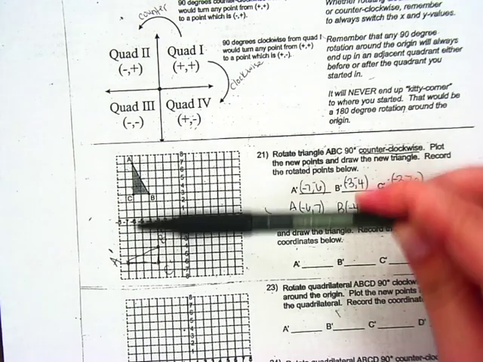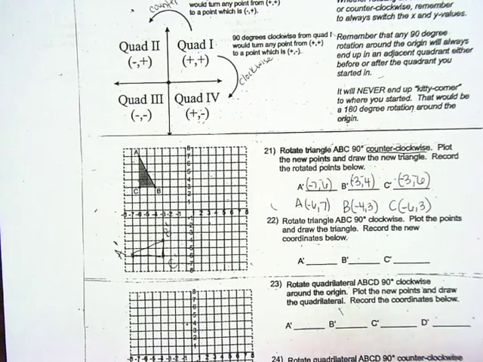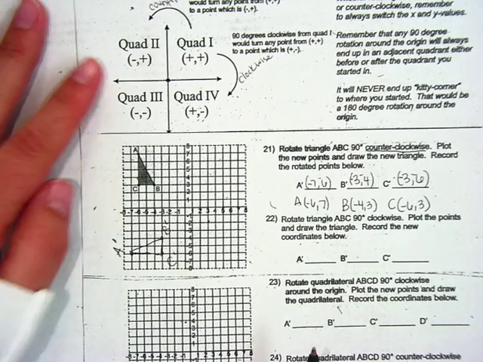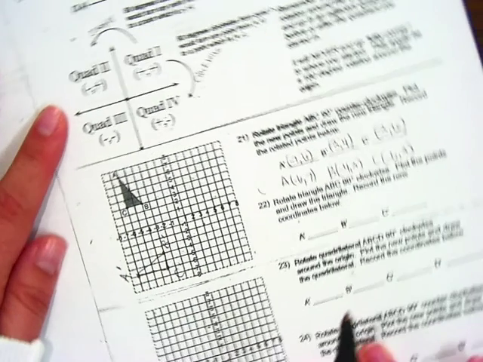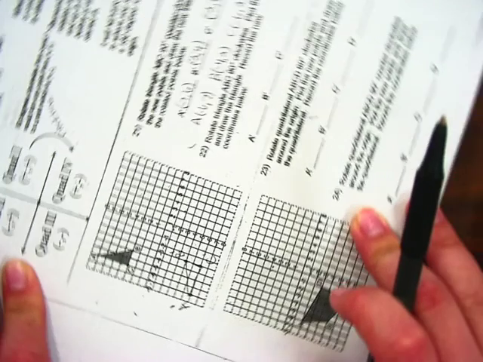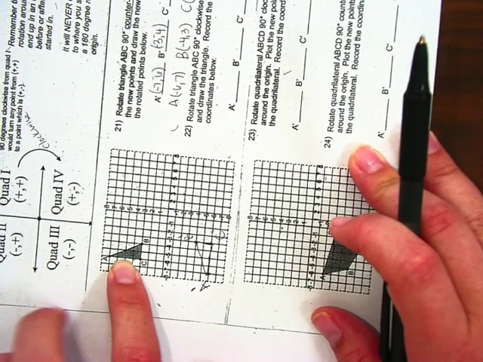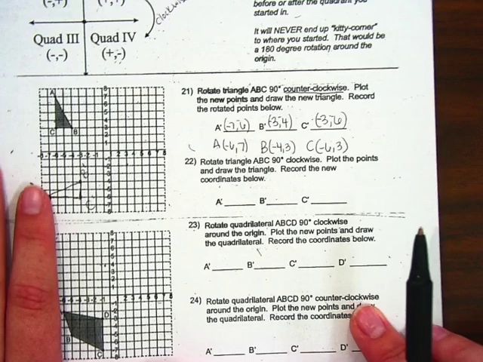So if you notice what's happened, this is different from a reflection. It's not the same image, just on this side kind of backwards. We've actually rotated it. So kind of if you think about turning your paper, so I'm going to turn it clockwise. Notice how this shape was actually the same. So that's where that turn concept comes from.